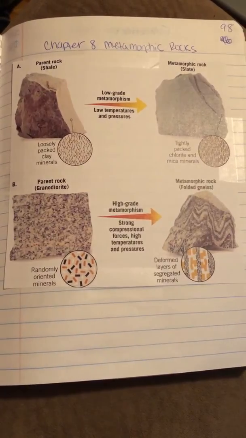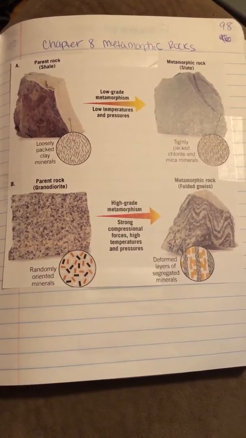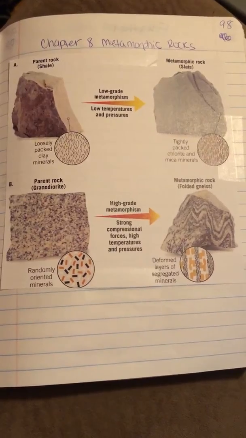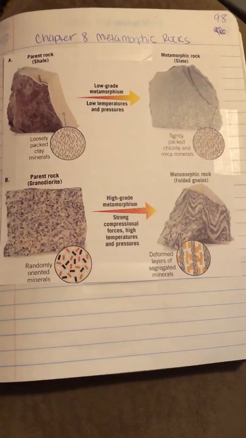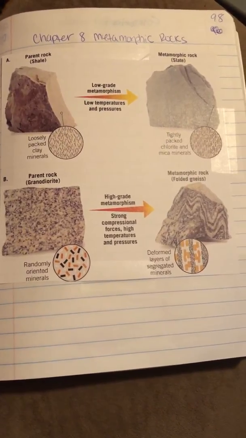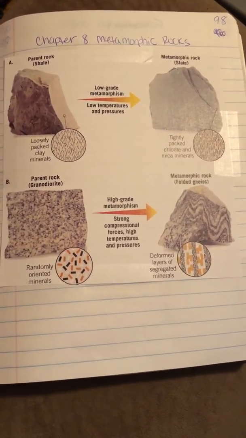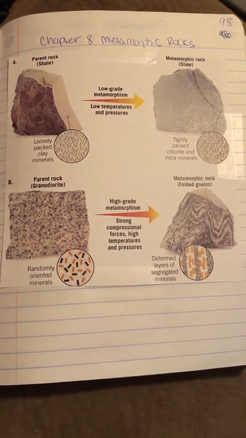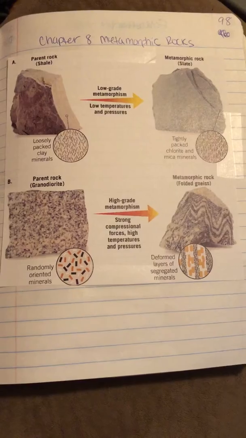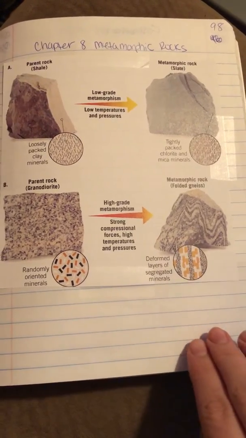Explain the difference between a foliated and a non-foliated metamorphic rock, and then tell me why some rocks are foliated and others are not. So what is the underlying reason why you would get a foliated versus a non-foliated rock? Hint, it has something to do with the mineral shape, and we talked about this in class.